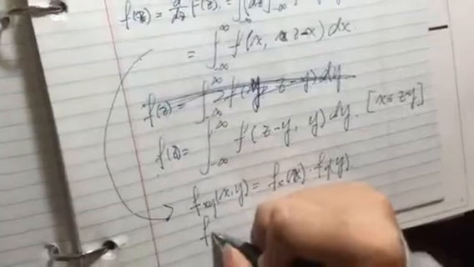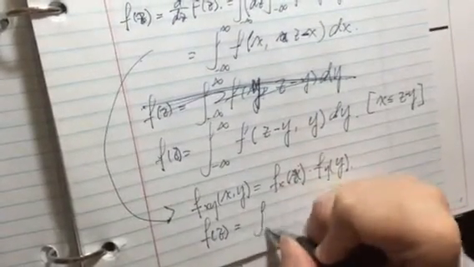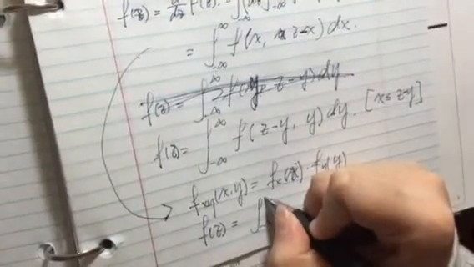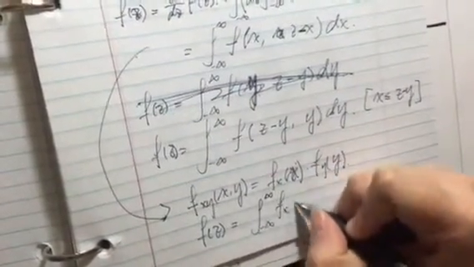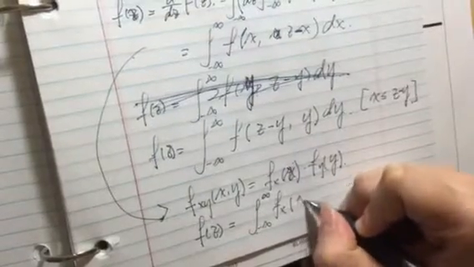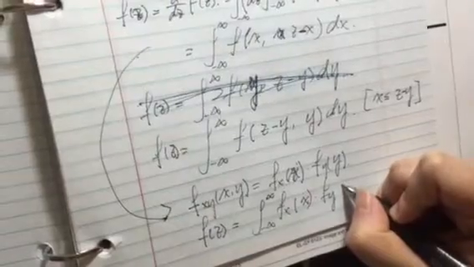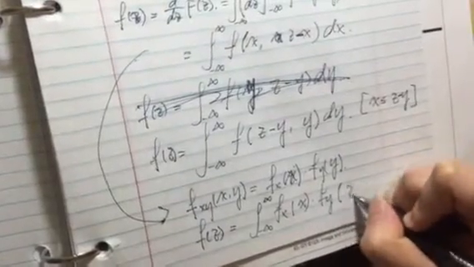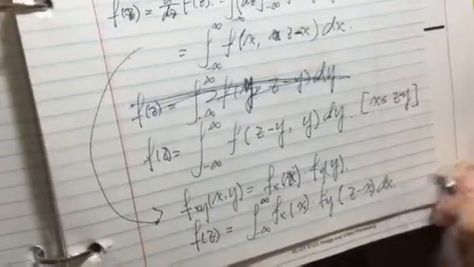And we have f of z equals the integral from negative infinity to infinity of f x of x times f y of z minus x, dx.